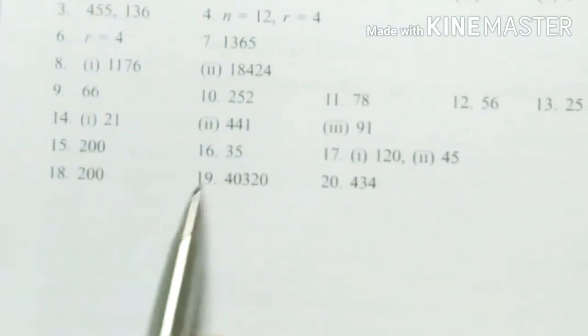Your back answer 16, it is 35. This is your answer.